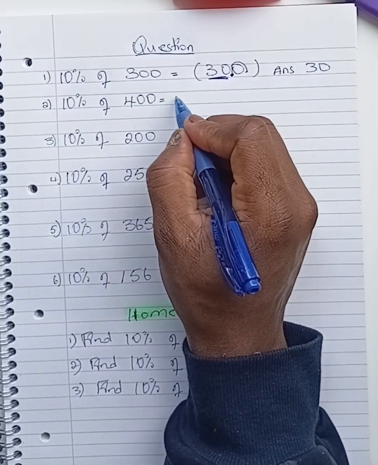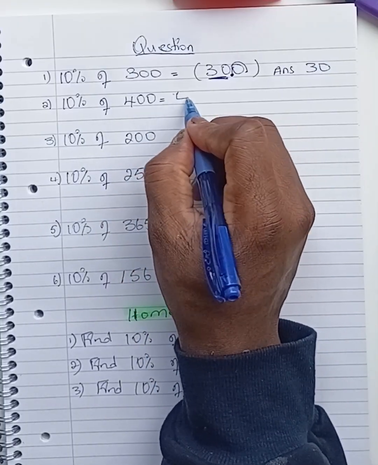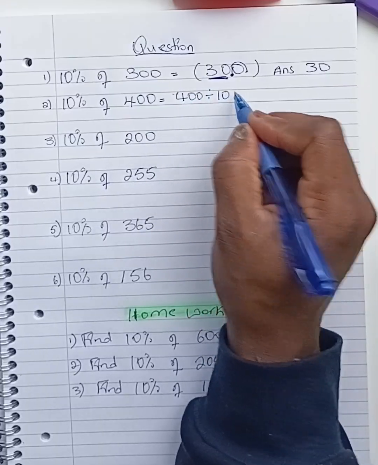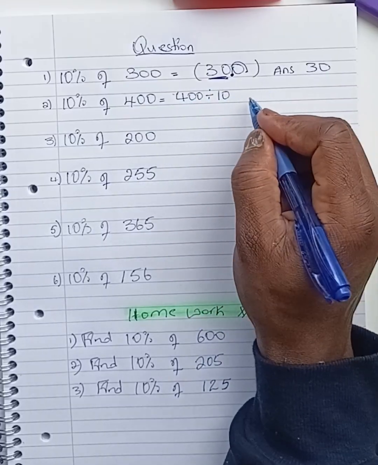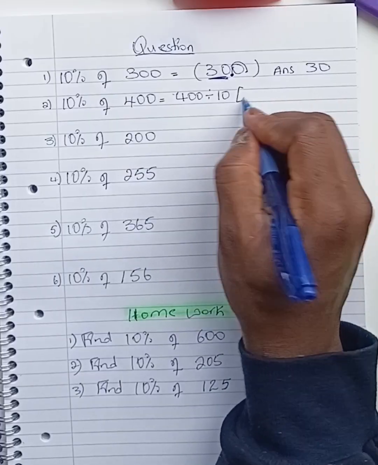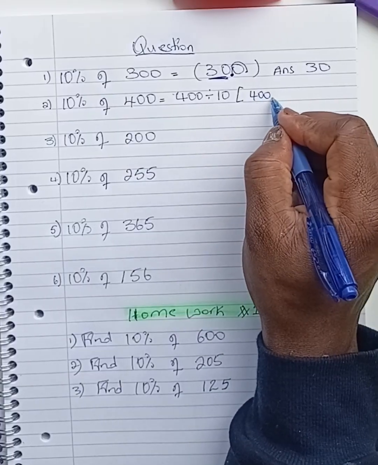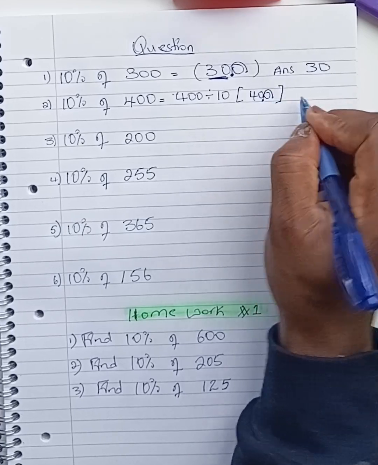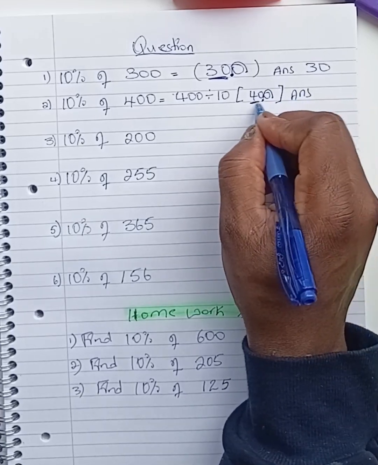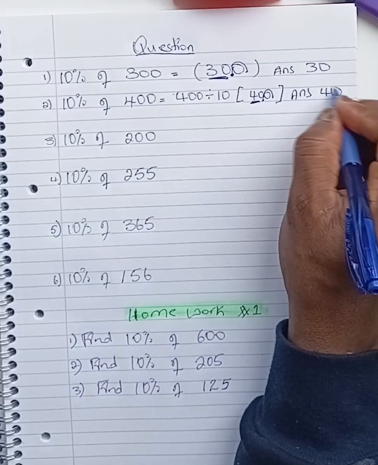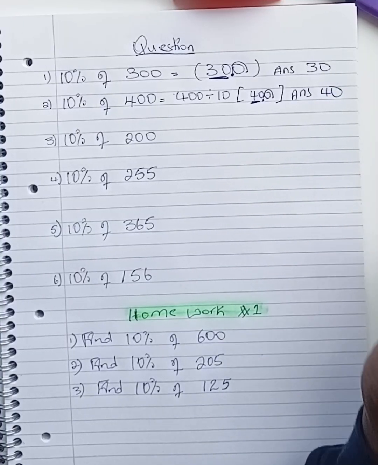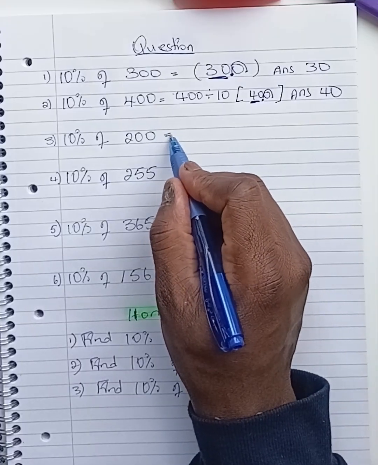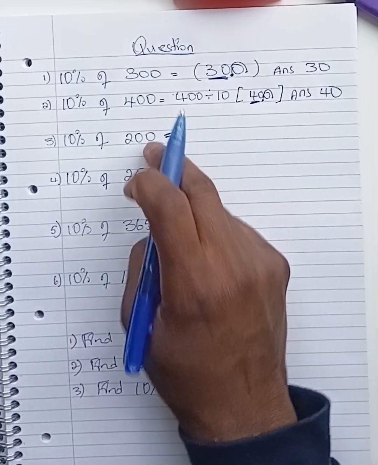10% of 400 is the same as 400 divided by 10. Good. All right, and what does that mean? That is the same as 400, and you move the decimal point. It's right here, once you do, to the left one time. So the answer, what is behind the decimal point? 40. Good. Look at this now. So do this now. You pause the video and do this on your own.